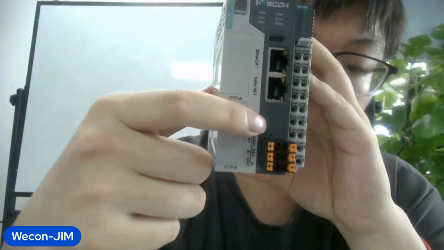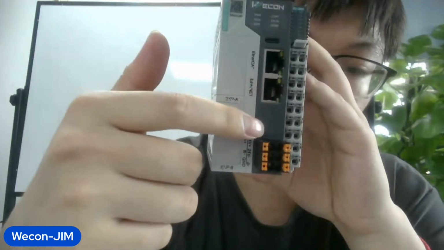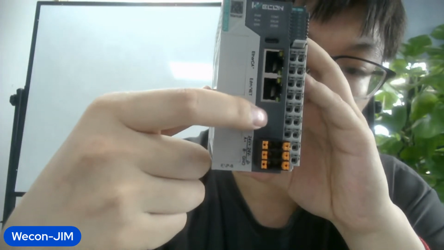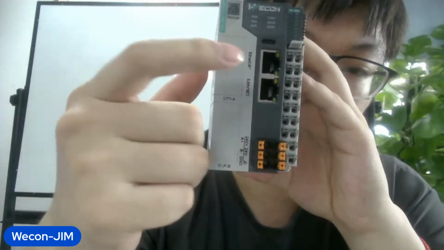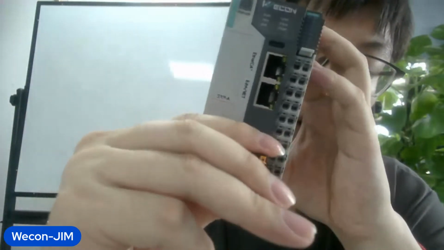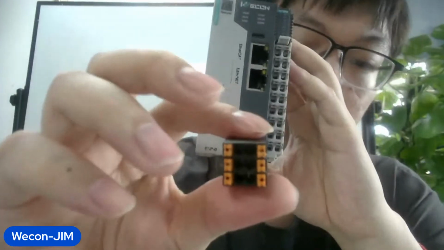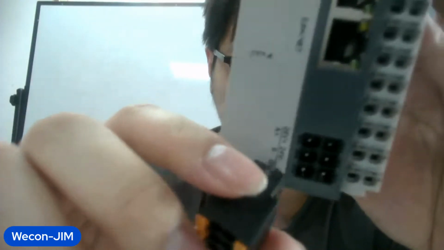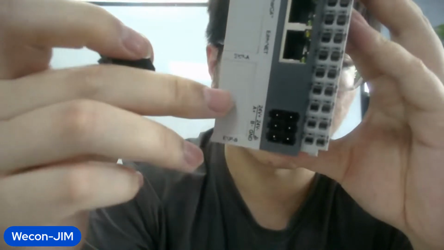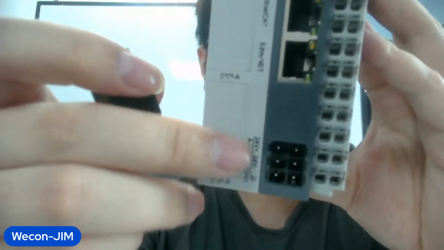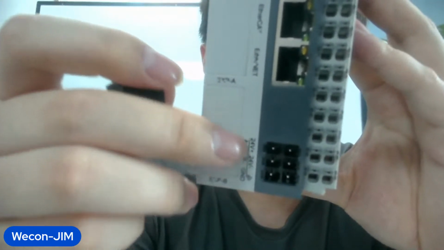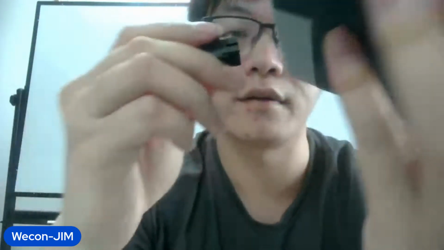For the three-Ethernet-port version, we will have another Ethernet port in this place, but now it only has one EtherCAT port and one Ethernet port. And this terminal is our power supply connector. It has 24V power supply, and you can also see here A and B is our Modbus RS485 interface.